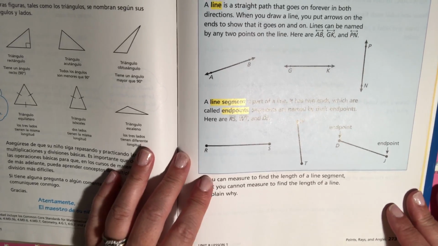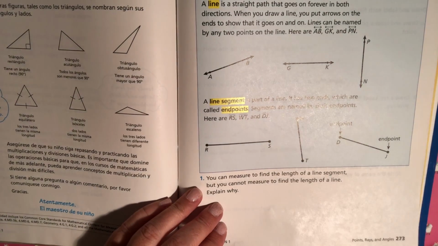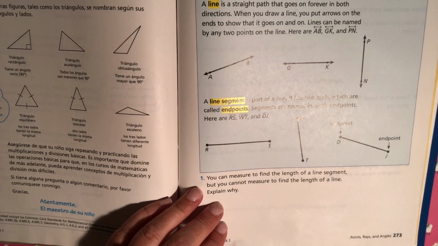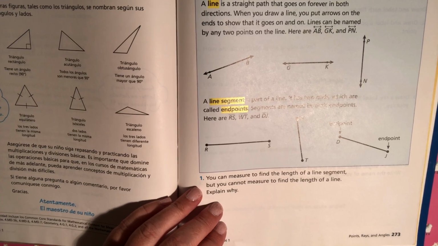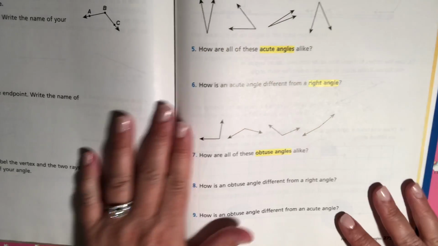The tricky part with this geometry unit is that there's a lot of vocabulary that you're going to need to know, and you're not going to have access to the tools that we would be using in class, like protractors.